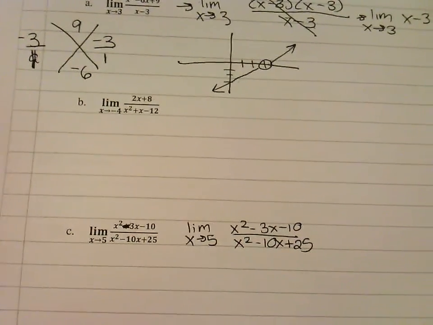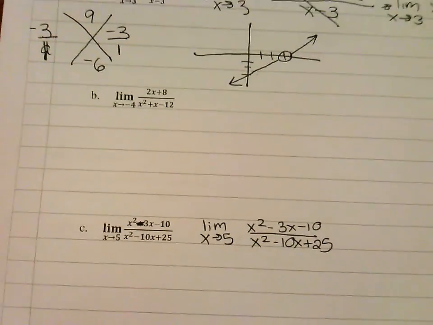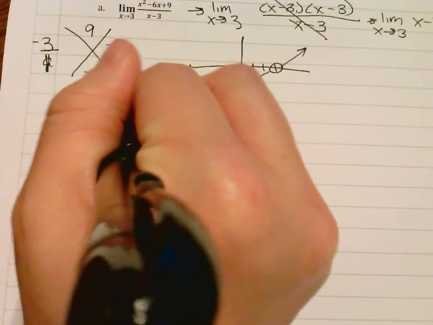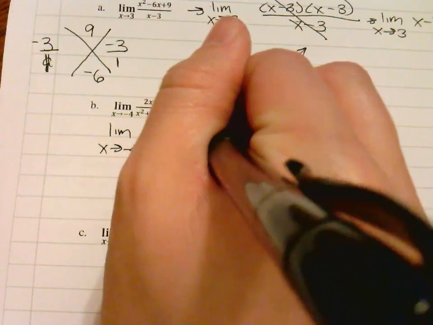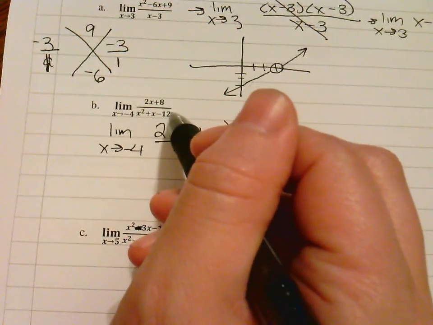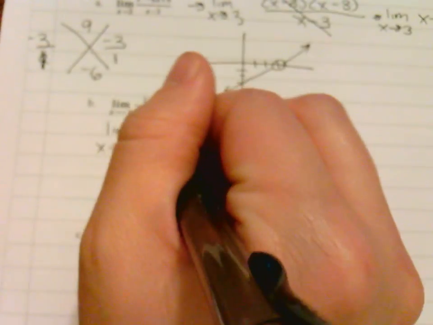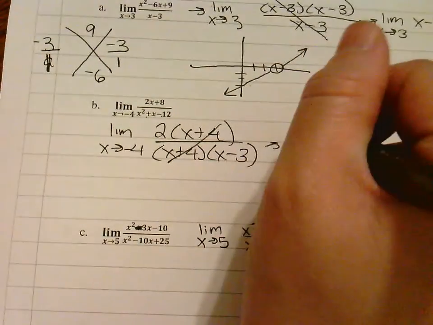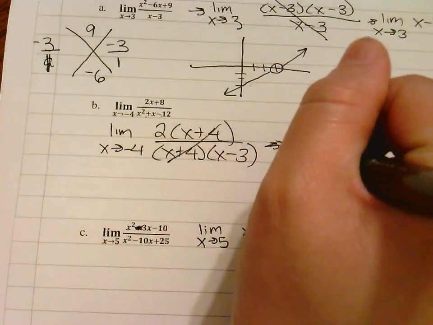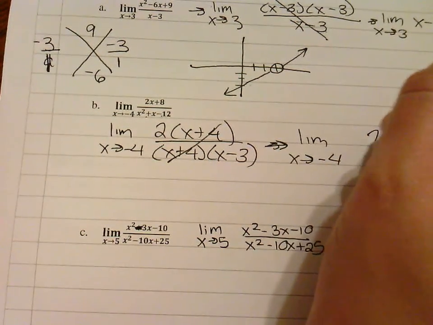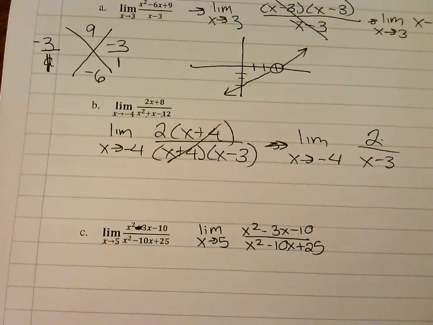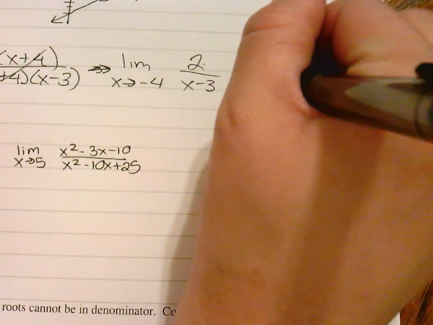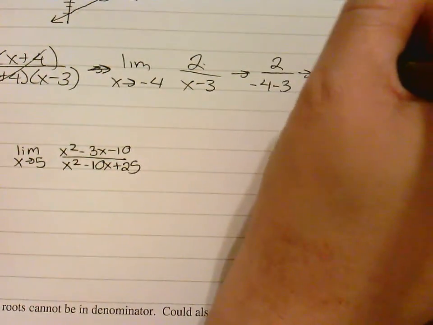Okay, let's do this one. So I see greatest common factor here. So that's going to be the limit as x approaches negative 4 of 2 times x plus 4. Factors of 12 that subtract to get 1 is going to be x plus 4 and x minus 3. So you have the limit as x approaches negative 4 of 2 over x minus 3 is going to be 2 over negative 4 minus 3, which is going to give you negative 2 over 7. So that's the limit there.